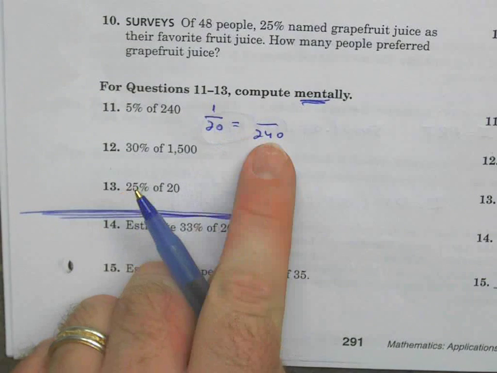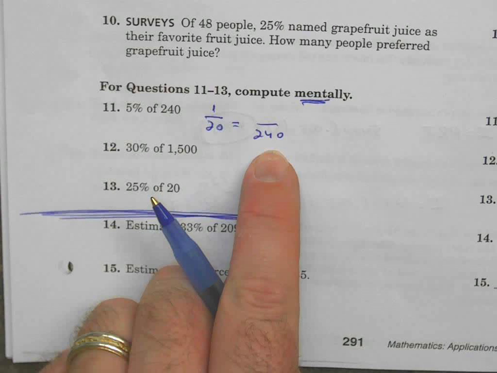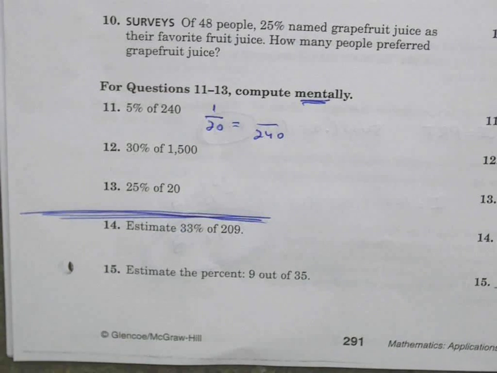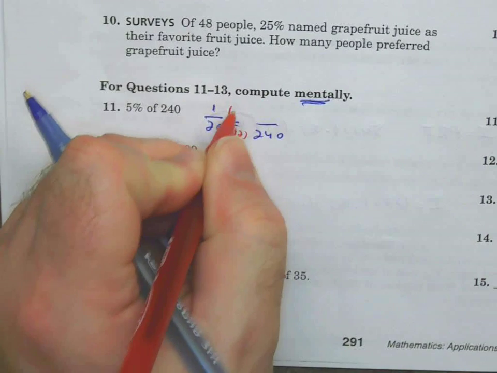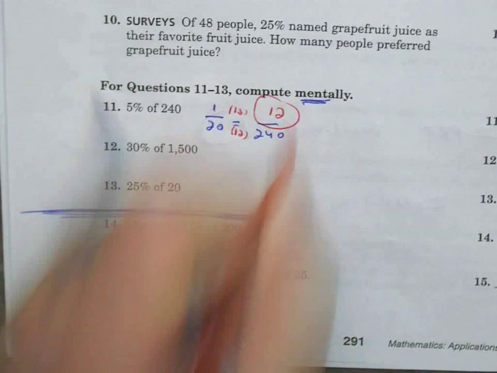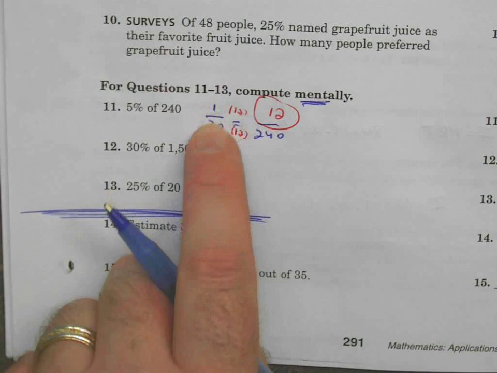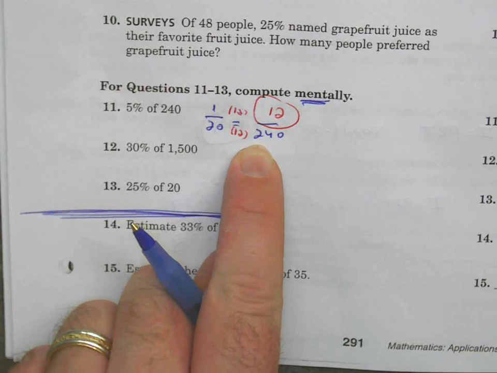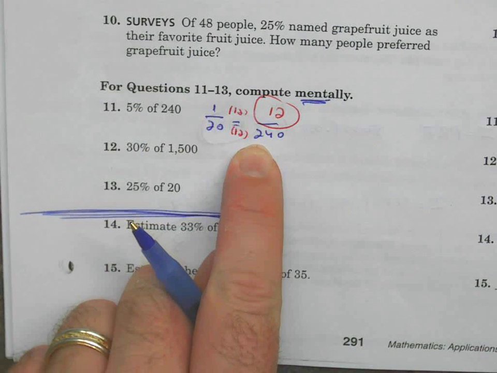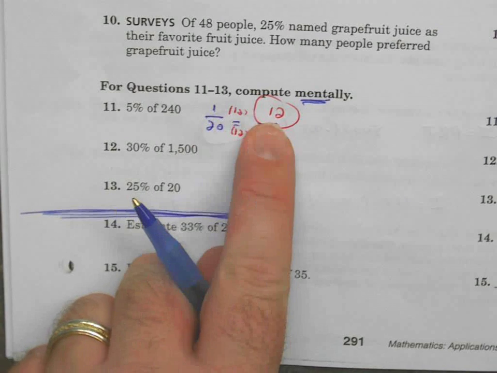Now you'd have to look at this and realize 20 times, how much is 12? 20 times 12. Mentally means you're really not supposed to show any work. 20 times 12, 1 times 12, my answer is 12. I'm supposed to see a connection from 20 to 240: 10 to get to 200, 11 to get to 220, 12 to get to 240. 20 times 12 is 240, 1 times 12 is 12.